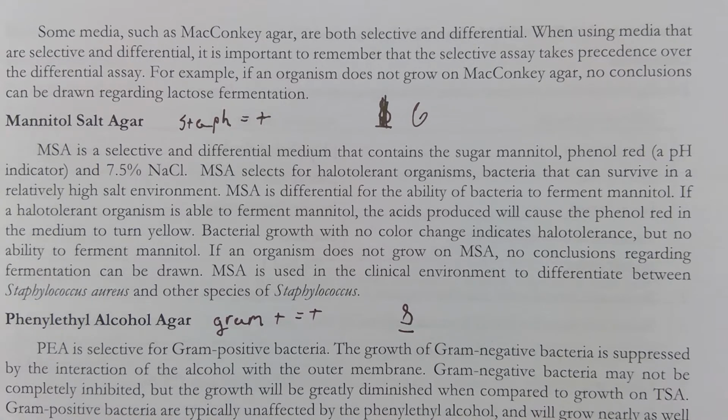MSA is a selective and differential media that contains the sugar mannitol, phenol red, which is a pH indicator, and 7.5% sodium chloride. MSA selects for halotolerant organisms, which are bacteria that can survive in a relatively high salt environment. MSA is differential for the ability of bacteria to ferment mannitol.